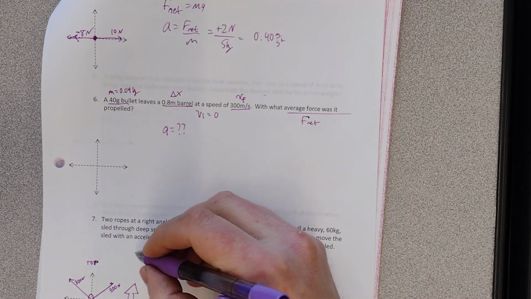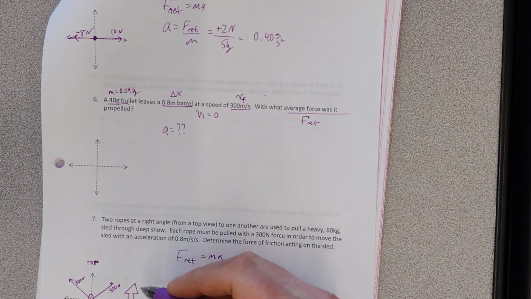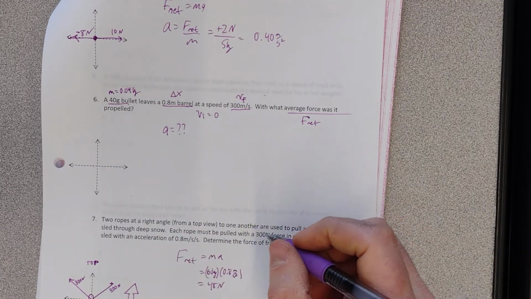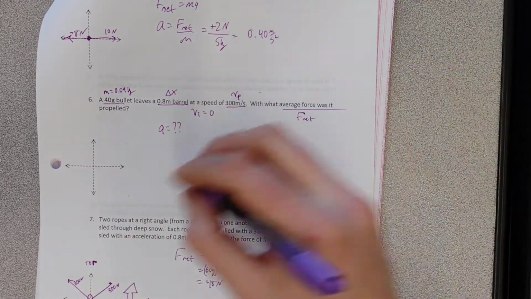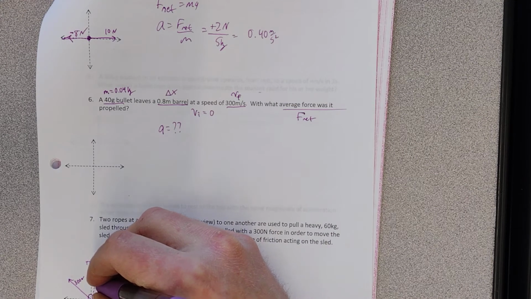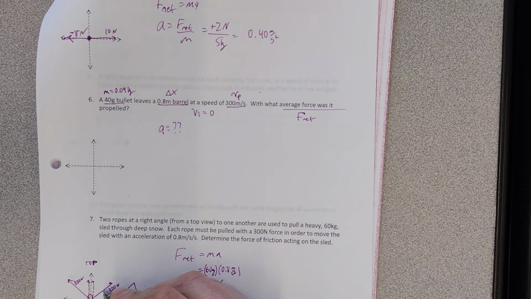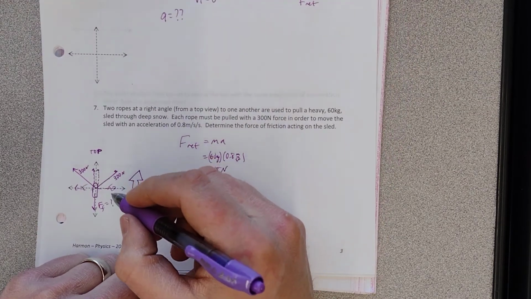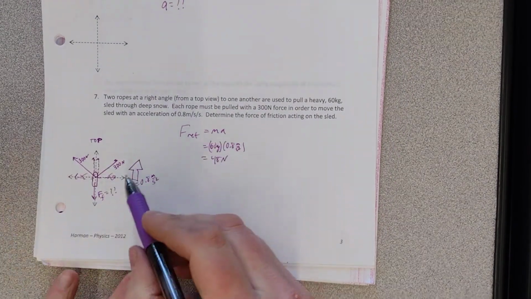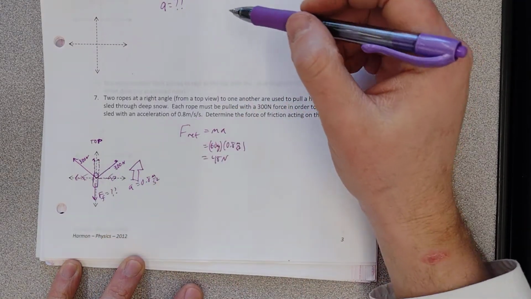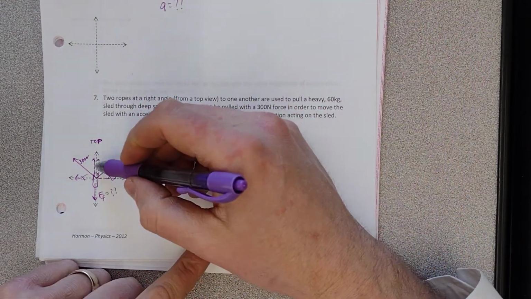So that means the forward force has to be 48 newtons bigger than the backwards force. Now, how do I figure out the forward force? Well, you got to find the components of the 300. All right, this one has 2 components, right? They both have 2 components. These 2 components cancel each other out, right? They oppose each other and cancel each other out. These 2 components add together and go together.